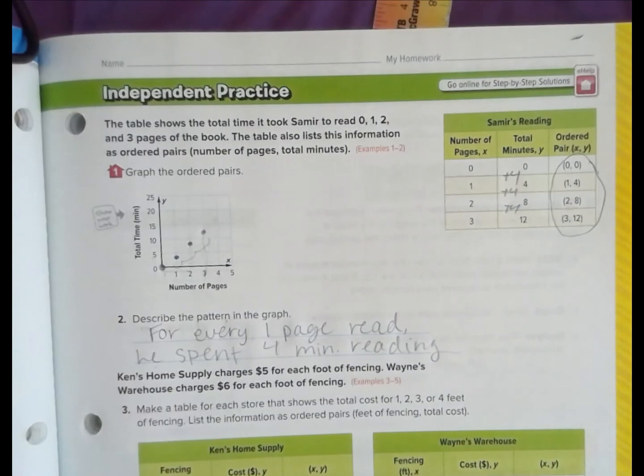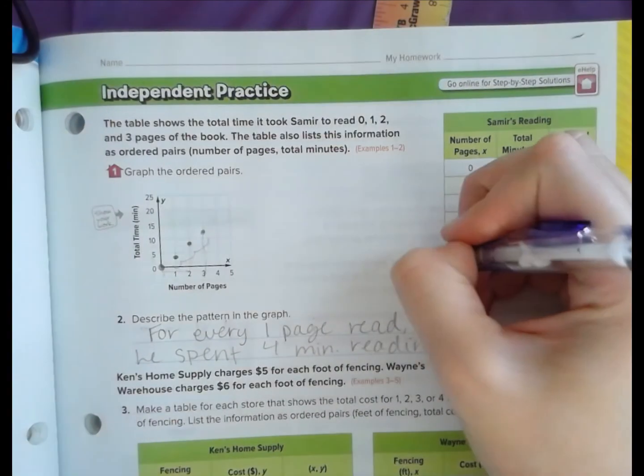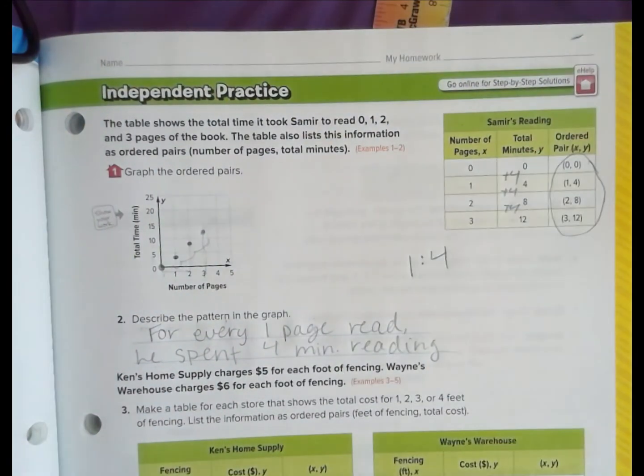Alright, so you should have something like that written. If it's not exactly like mine, if you say something about how he increases consistently at 4, that's fine. Just change it to a ratio. So his ratio for reading is 1 to 4, 1 page to 4 minutes. Alright, watch the next video for 3 and 4 and 5.